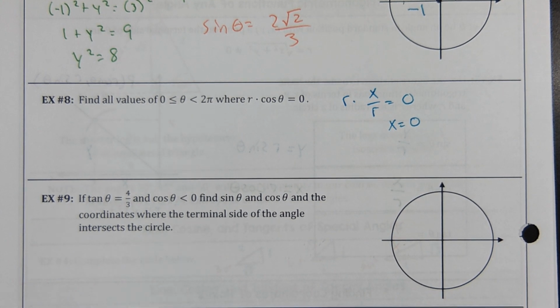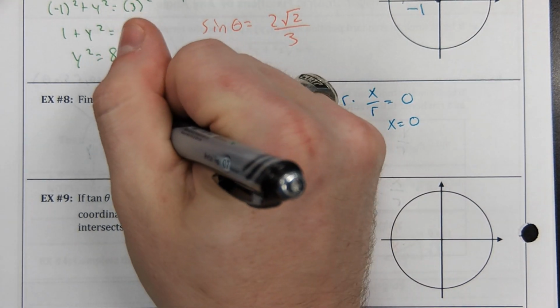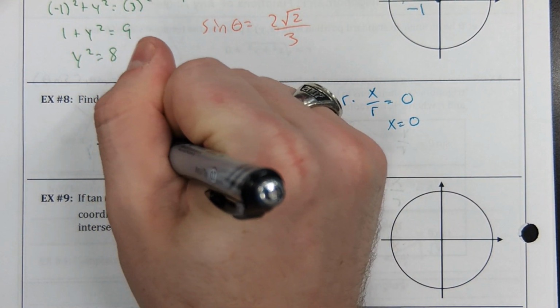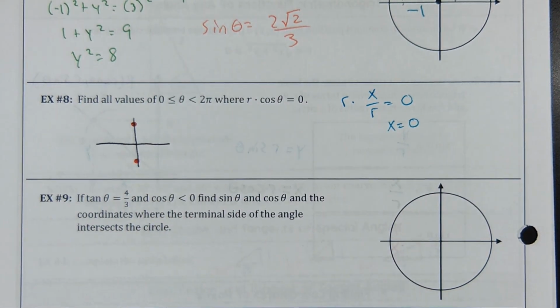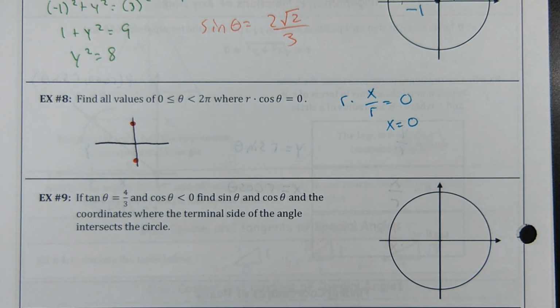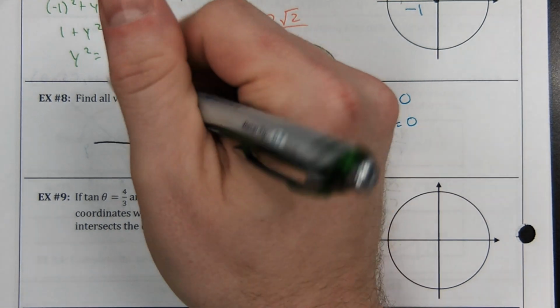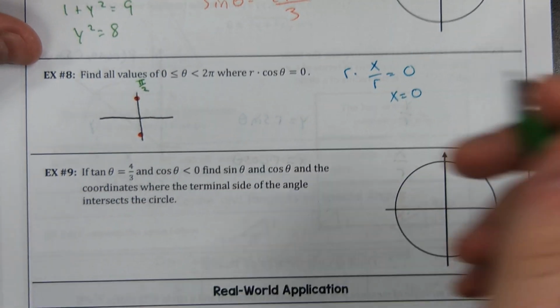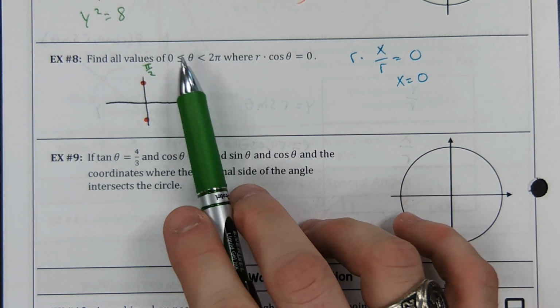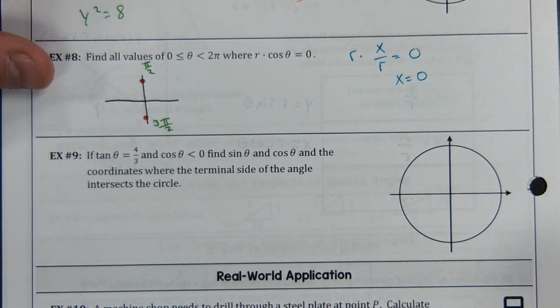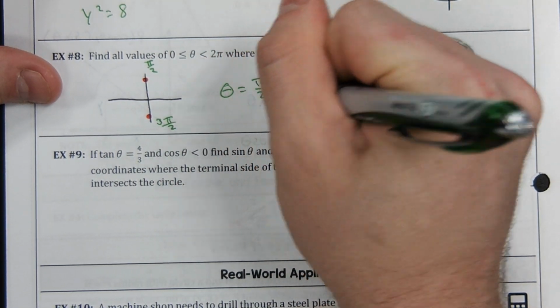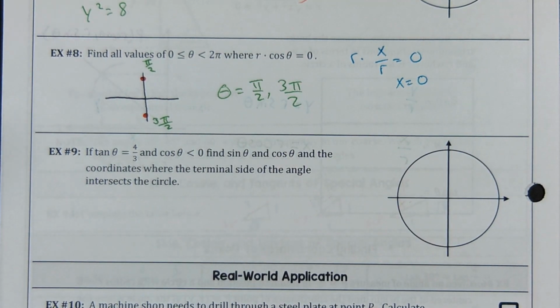At the 90 degrees, which is half pi and 1.5 pi. It's the y-axis. If you are here on the y-axis or here on the y-axis, x is 0. This angle is pi over 2, 90 degrees. But we have to answer in radians because the domain in the written question was radians. And down here at 3 pi over 2. So those are our two answers. When theta equals pi over 2 and 3 pi over 2. There it is.